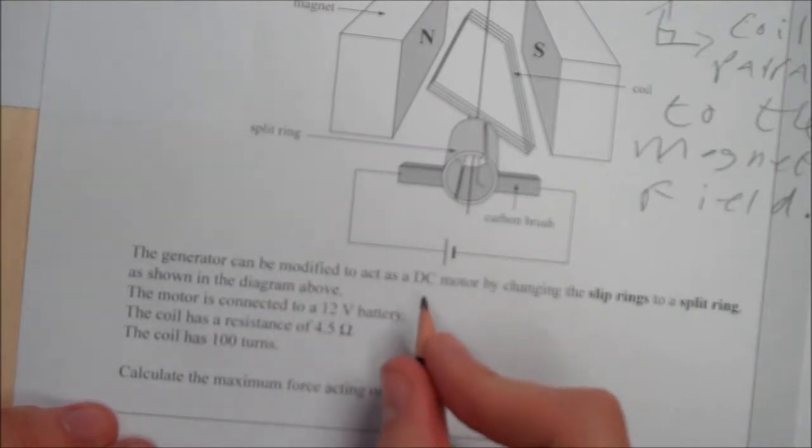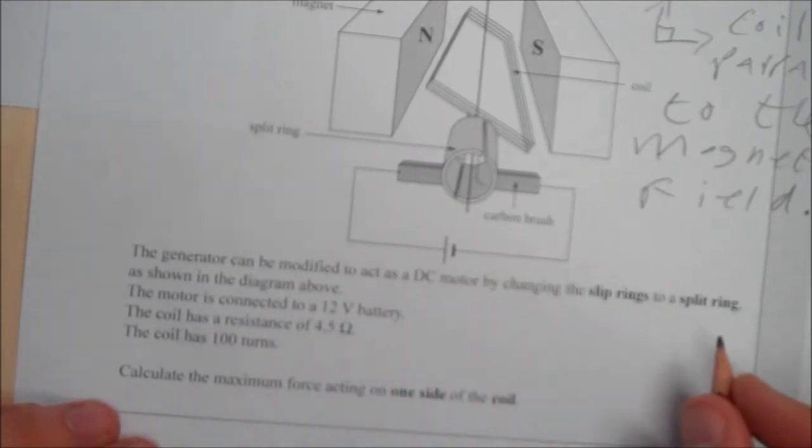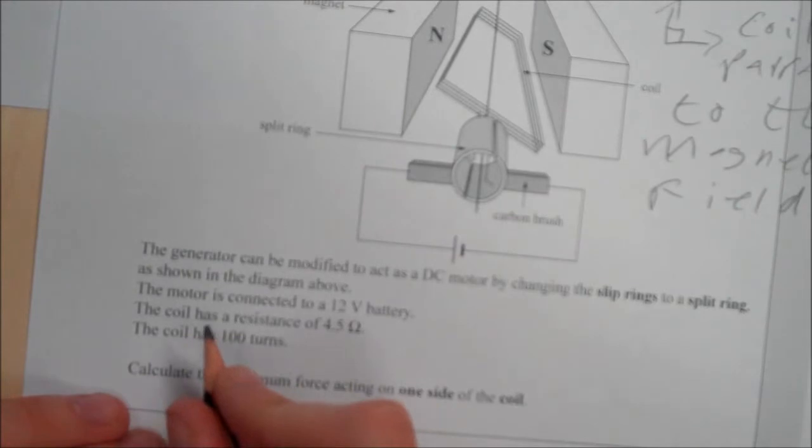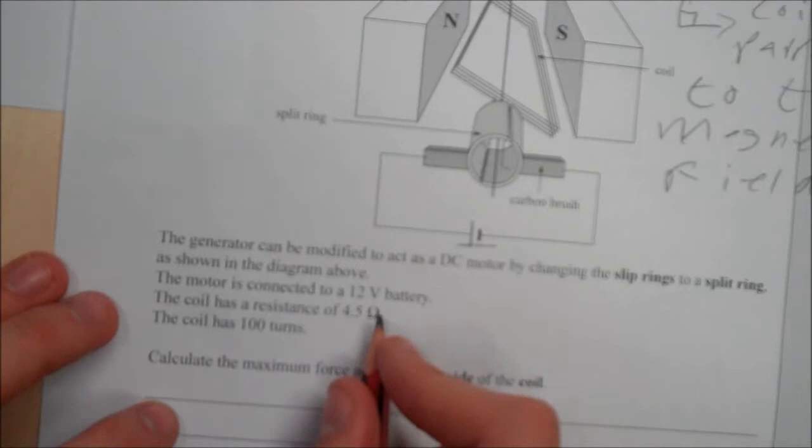The generator has been modified, or can be modified, to act as a DC motor by changing the slip rings to a split ring. And that means we have a battery here now. The motor is connected to a 12-volt battery. They're telling us the resistance of the coil, and the coil still has 100 turns. So now we need to calculate the maximum force acting on one side of the coil.